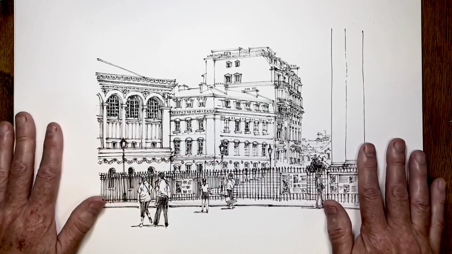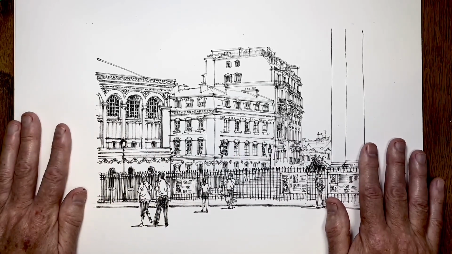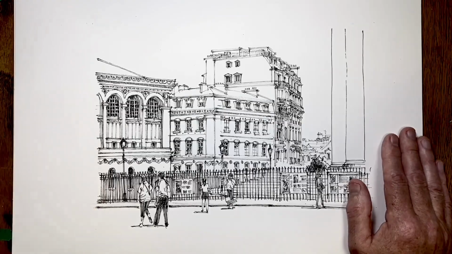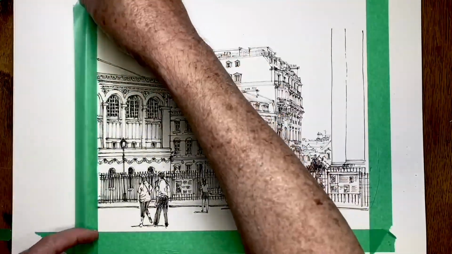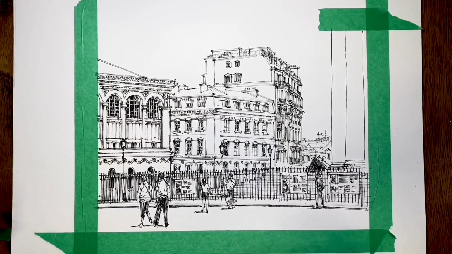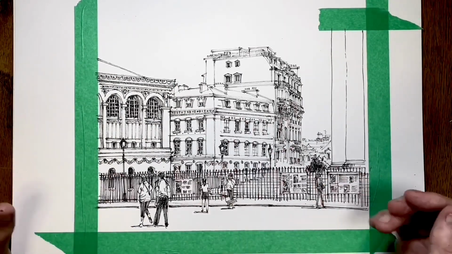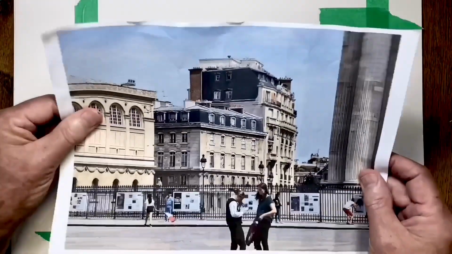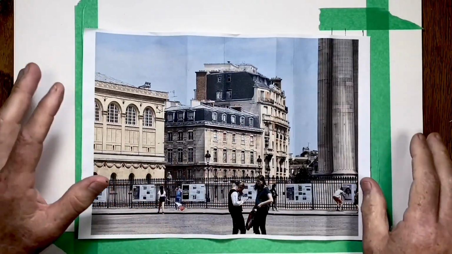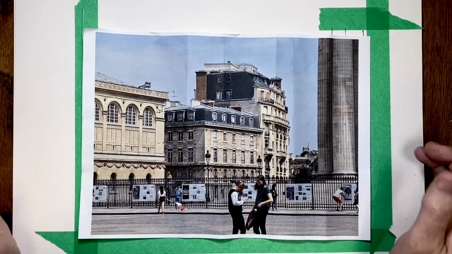So here I have my line drawing as I finished for a previous video. The very first thing I'm going to do is to apply some tape. The second thing to do is to plan out my use of tone. The first thing is to refer back to my reference photo. I can tweak it to improve the look of my drawing as much as I want.